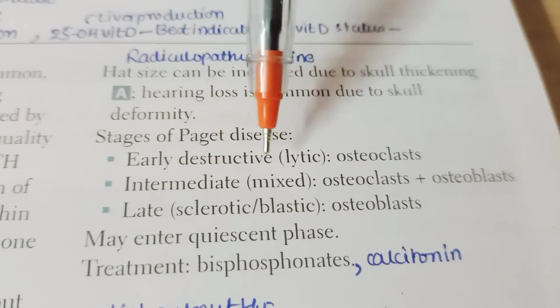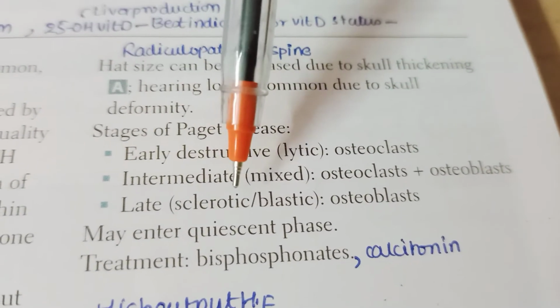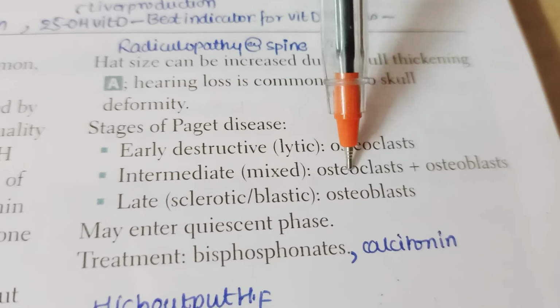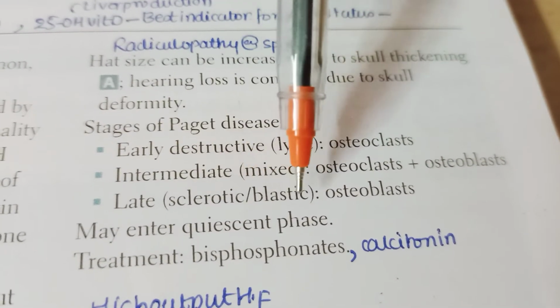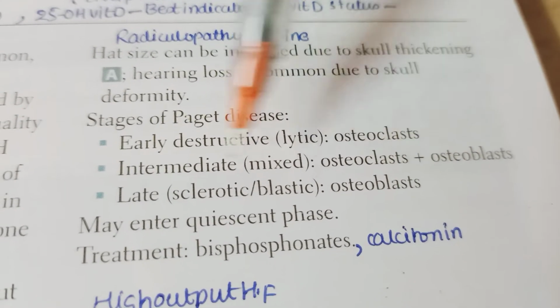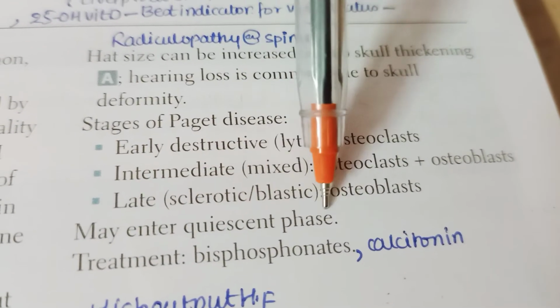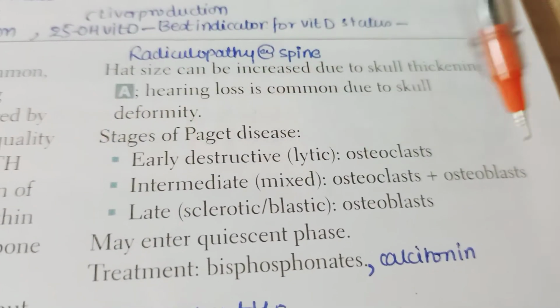And here you can see the three stages of Paget's disease. The first one is early destruction, that is lytic, because of osteoclasts. This is intermediate, that is mixed, because of osteoclasts and osteoblasts. In the late stage there will be sclerotic or blastic changes, that is osteoblasts are increased, so the alkaline phosphatase is also increased. Later it may enter the quiescent phase. The treatment is bisphosphonates and calcitonin, that's it.